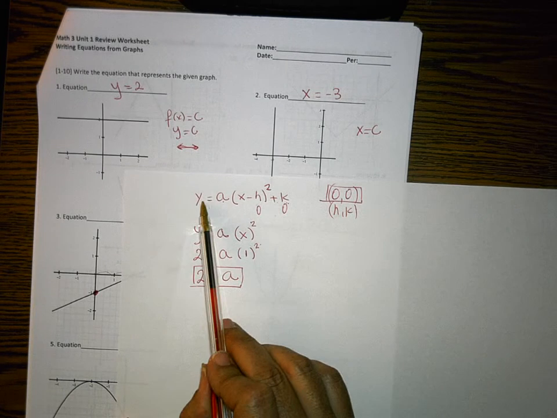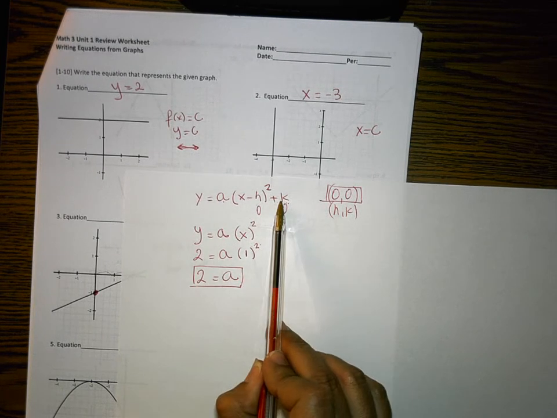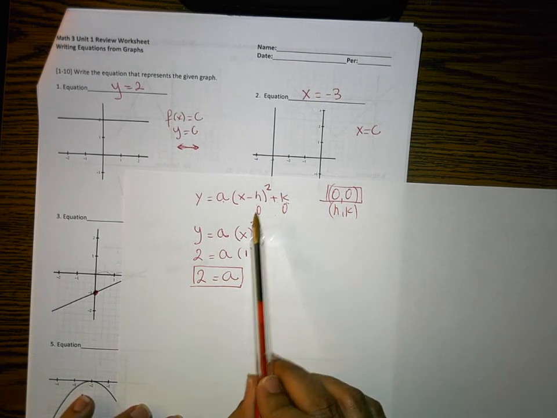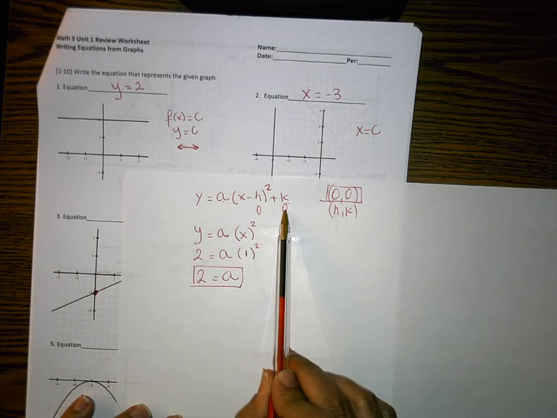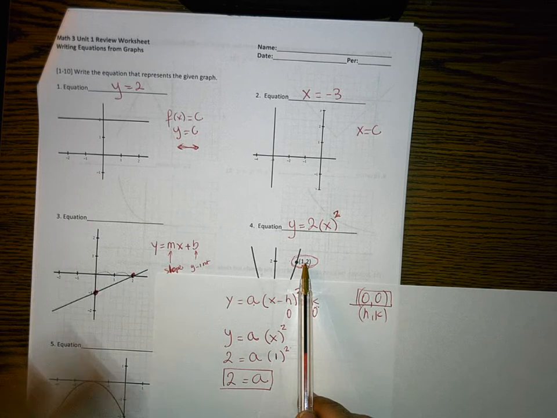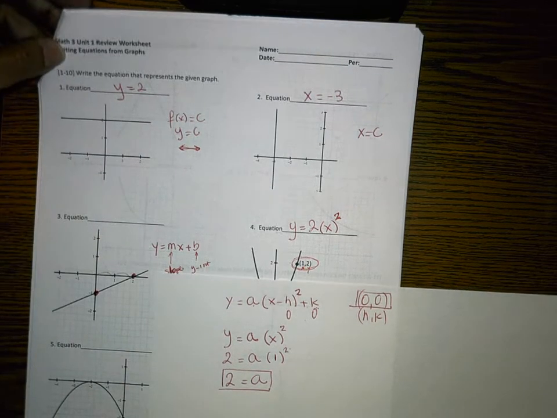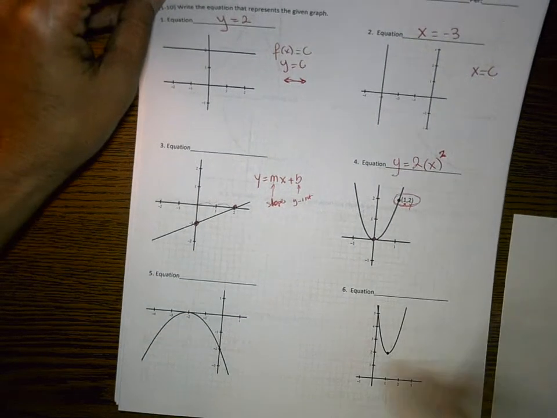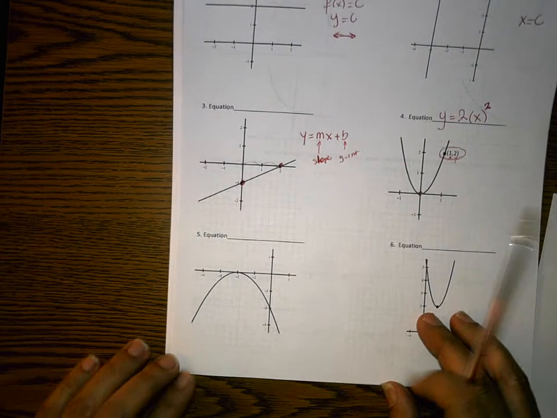Okay, so notice my steps over here. I wrote the general form of the equation for a parabola. I plugged in my h and k, and then I solve for my a using this extra point that's always on the graph.